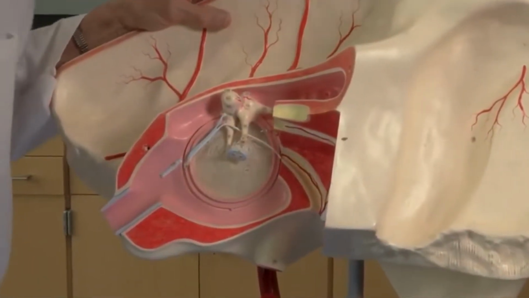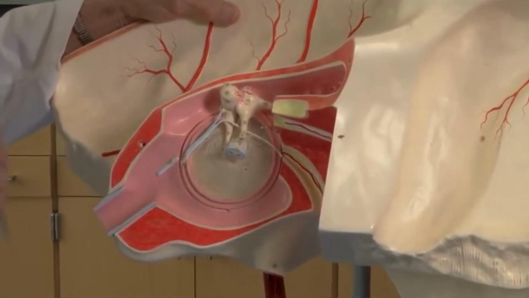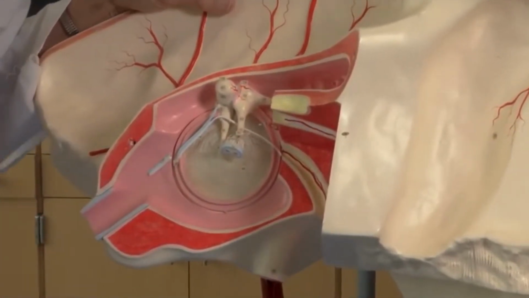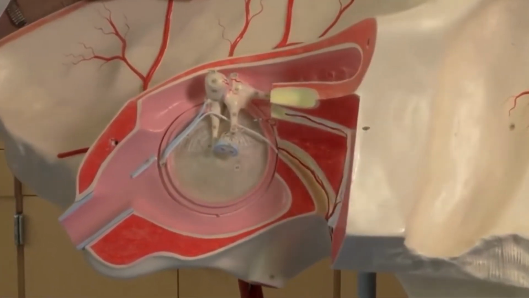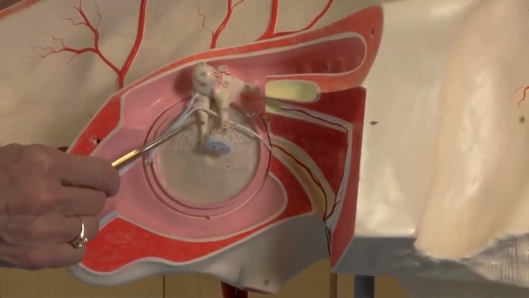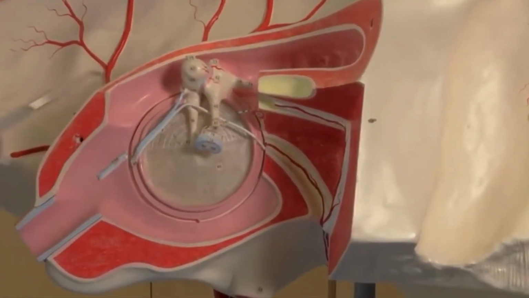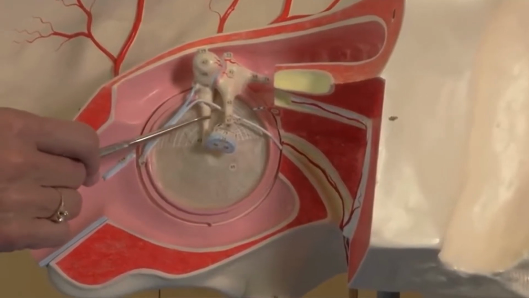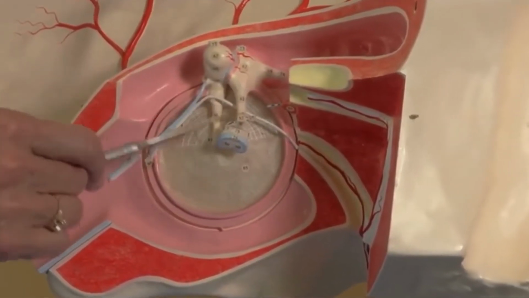Now we have a really good view of the tympanic membrane here as seen from the middle ear. And we can see the 3 ossicles, the 3 bones, the malleus, the incus, and the stapes.